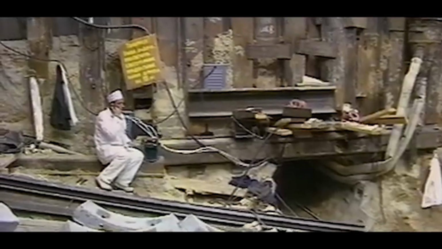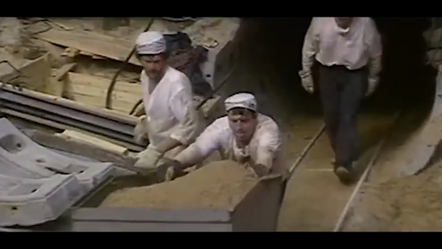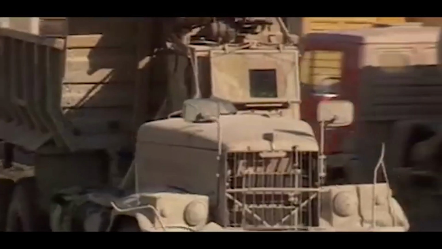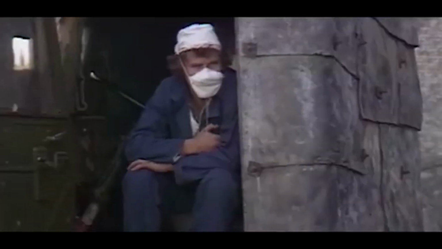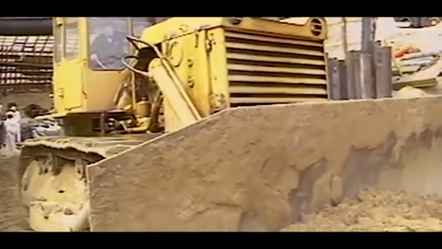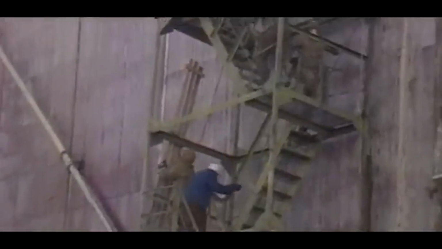To prevent further catastrophe, the Soviet Union mobilized hundreds of thousands of soldiers, miners, and engineers. These people were known as liquidators. They were sent to Chernobyl to contain the spread of radioactive contamination. These men and women performed some of the most dangerous work in history, from cleaning radioactive debris to constructing the sarcophagus over Reactor 4. Their efforts, however heroic, came with great sacrifice, as many would later suffer from radiation-related illness and death.